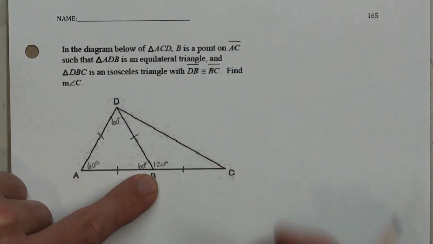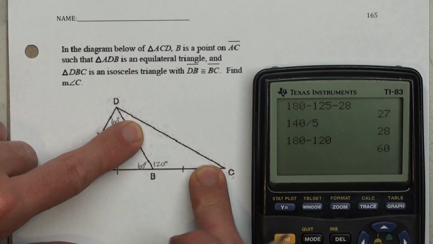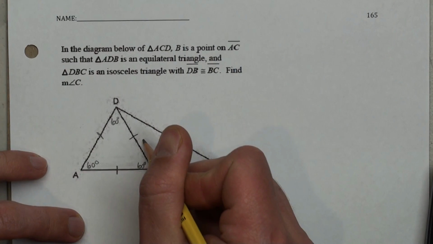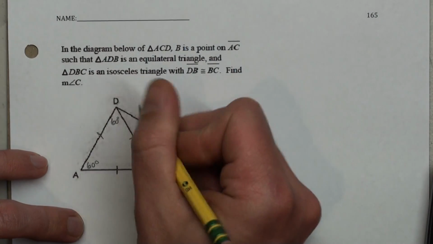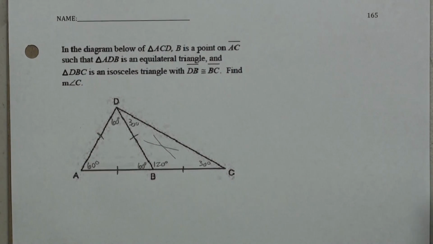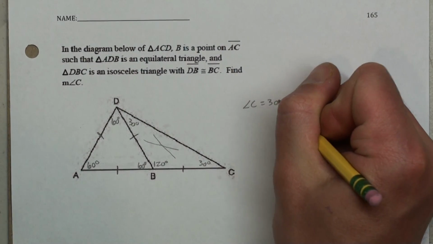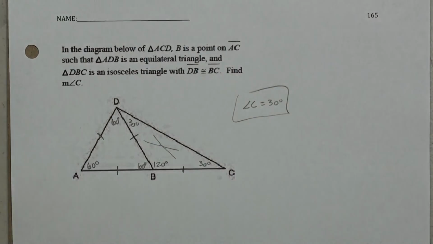So then 180 minus 120 is 60, but that has to be divided evenly amongst those two angles because those two angles are congruent. So it has to be 30 and 30. So what's the measure of angle C? 30 degrees.